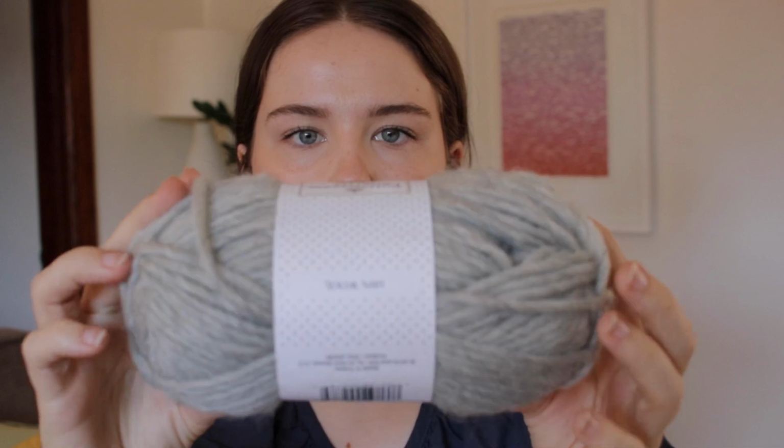Then you get into bulky weight yarns, which I don't work with quite often because I don't love to work with them and I don't love finished products made with them. But bulky weight yarns are usually anything that's like 150 meters per 100 grams or fewer. So you can have super bulky yarns that are like 80 meters per 100 grams. This example is a bulky roving yarn, which is 105 meters per 100 grams. So we're starting to get pretty chunky here.